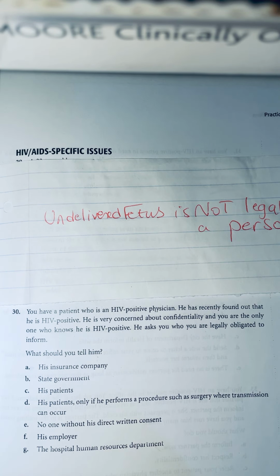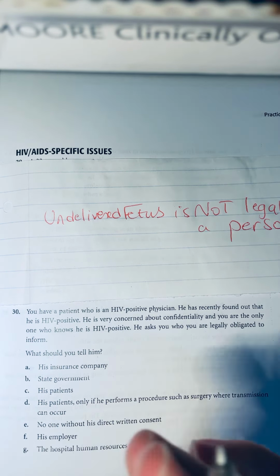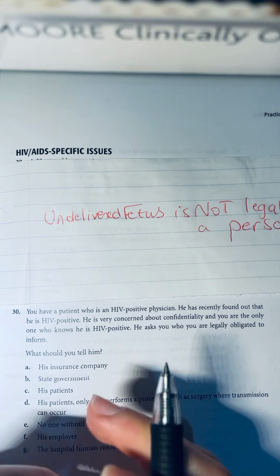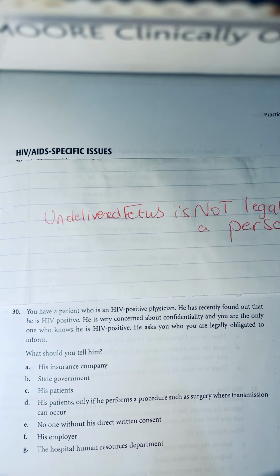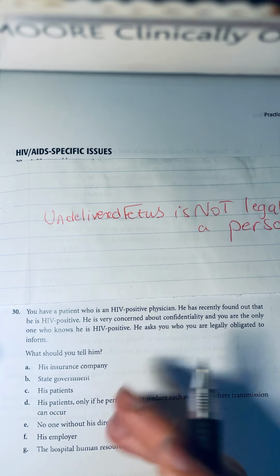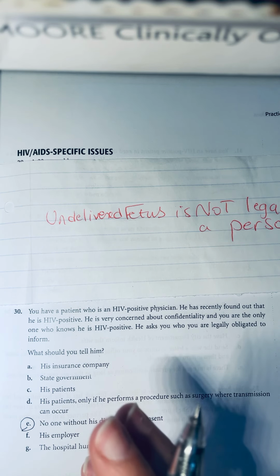Okay, any patient with HIV or doctor with HIV, like any person with HIV, has a right to privacy as long as they're not putting others at risk. So as long as the physician is practicing the standard precautions, the universal precautions, and taking care, they're not required or legally obligated to inform anybody. So no one without his direct written consent, no one should know.